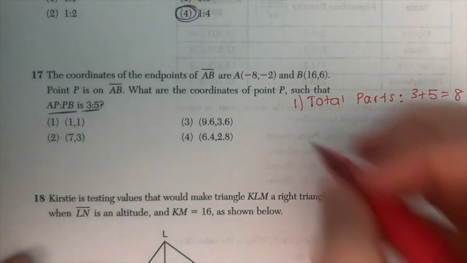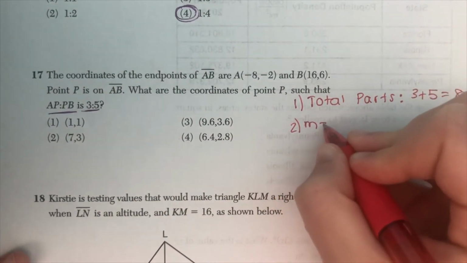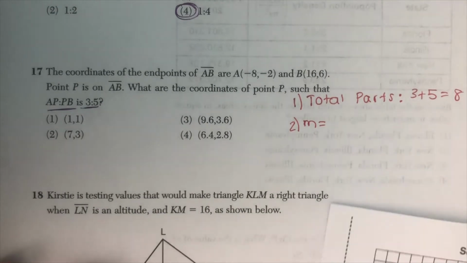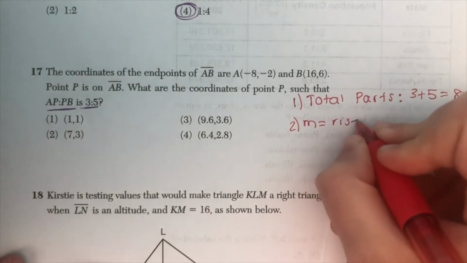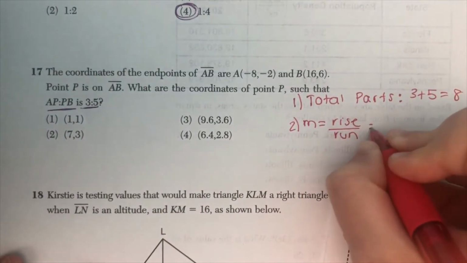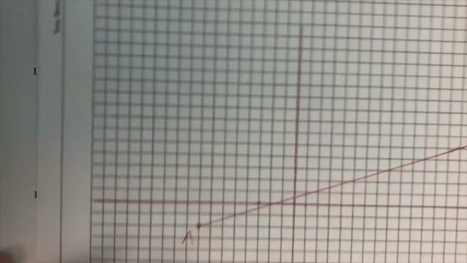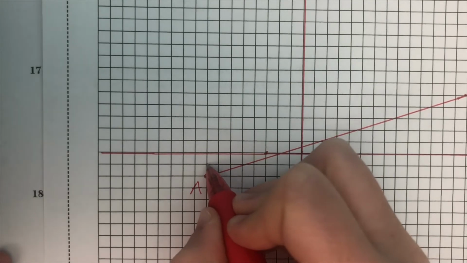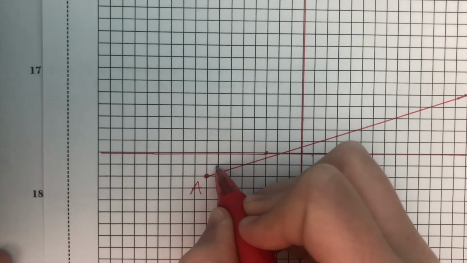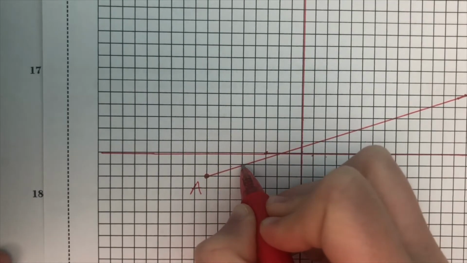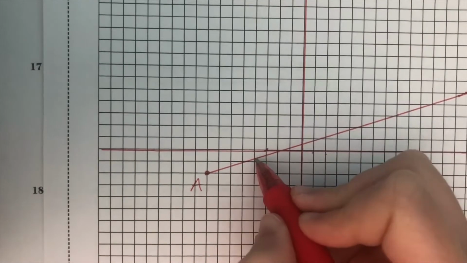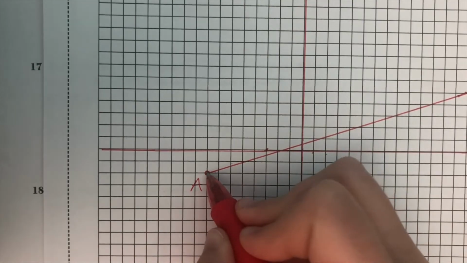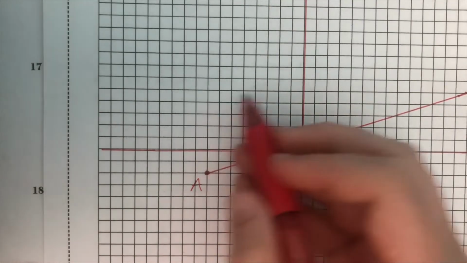Okay. Now my next step is to find the slope of the line. So remember, slope is rise over run. So here my slope, I go up 1 and to the right 3 to get to the next point. I can keep doing that, but what I can also do is count up to B and go all the way over.